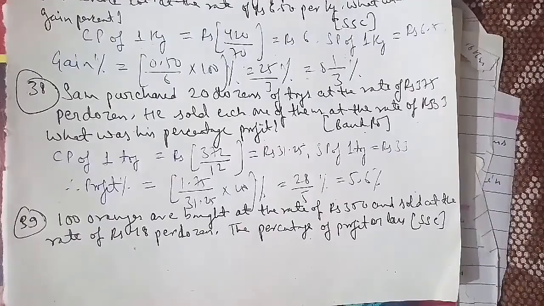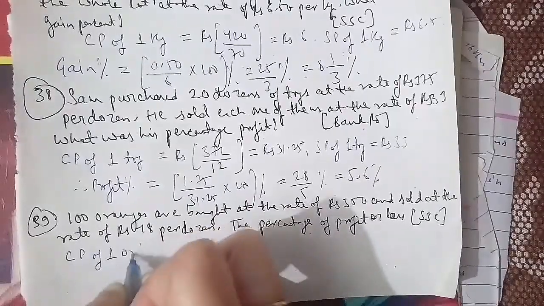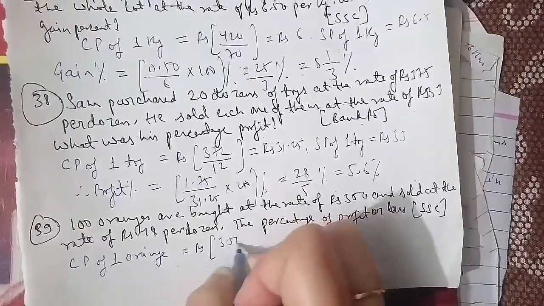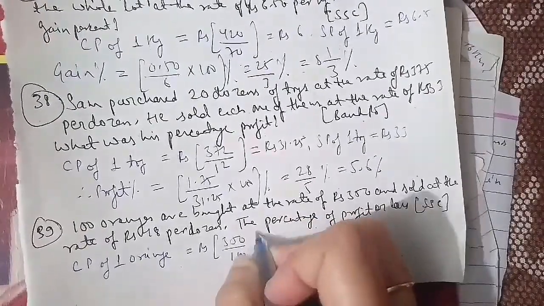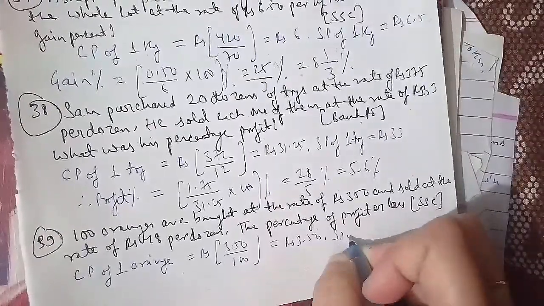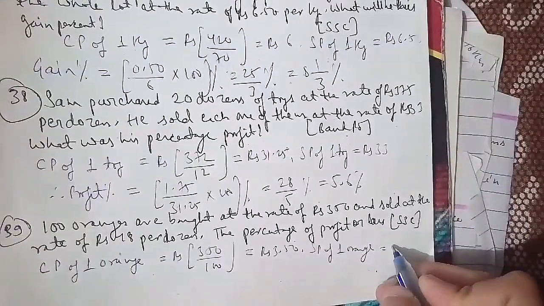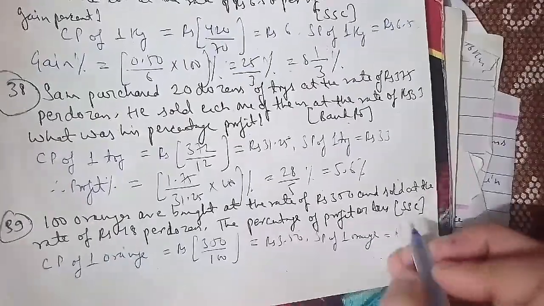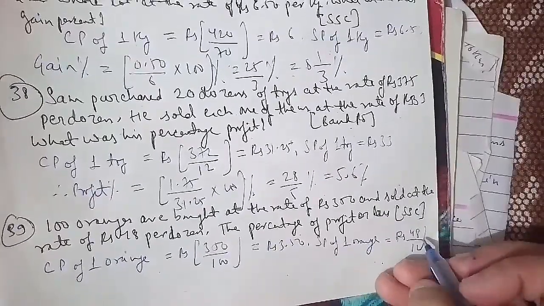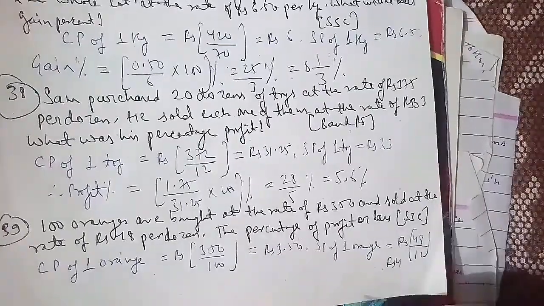CP of one orange, the cost price of one orange, equals rupees 350 upon 100, equals rupees 3.50. So SP of one orange equals rupees 48 upon 12, which is rupees 4.